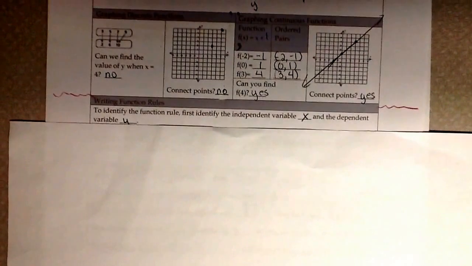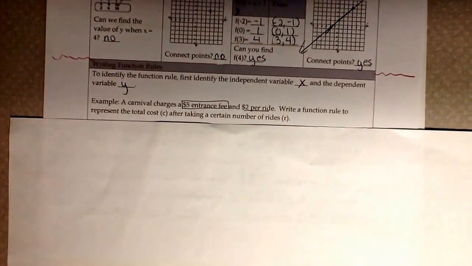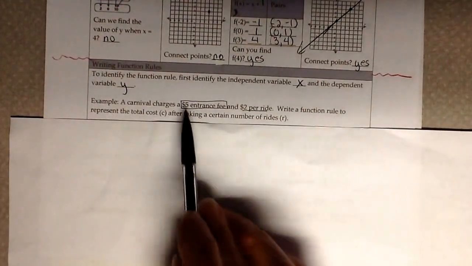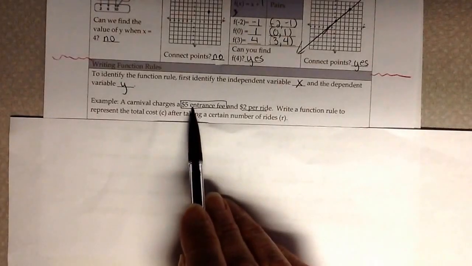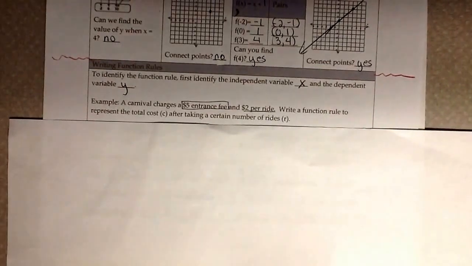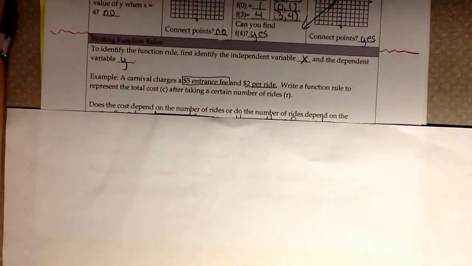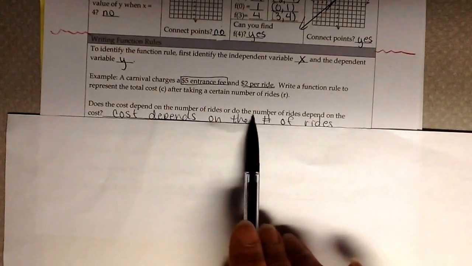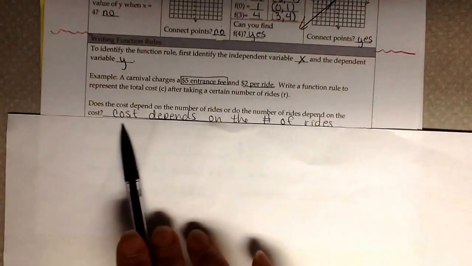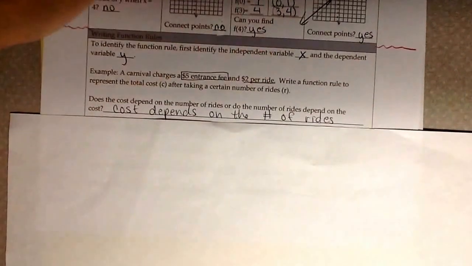All right, writing a function rule. To identify the function rule, you first identify the independent variable, which is x, and the dependent variable, which is y. So as we read this, Carnival charges $5 entrance fee. I just put a box around that. That's one piece of information. $2 per ride. That's another piece of information. So we want to write a rule that represents the total cost after you've taken a certain number of rides. Okay, so ask yourself, does the cost depend on the number of rides, or do the number of rides depend on the cost? Well, the cost depends on how many rides you take, because they're $2 per ride.